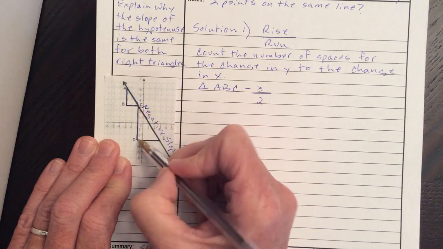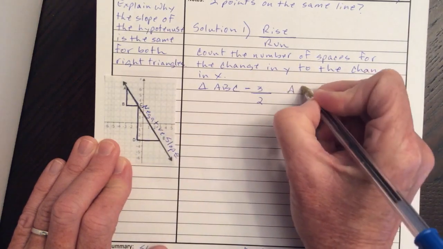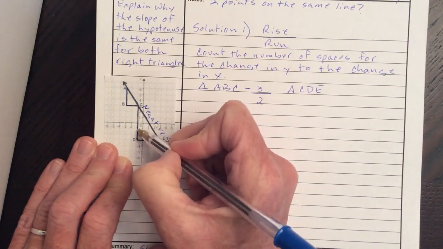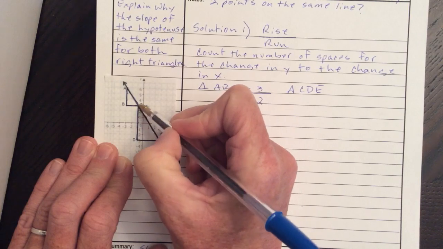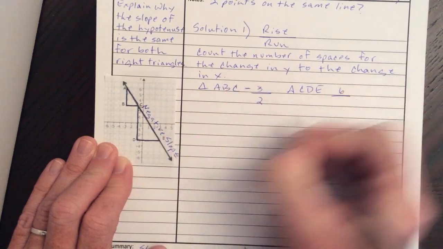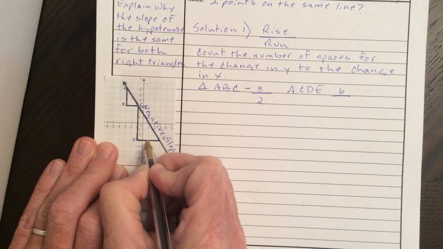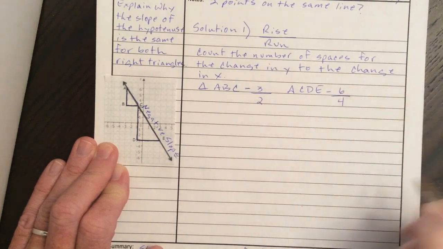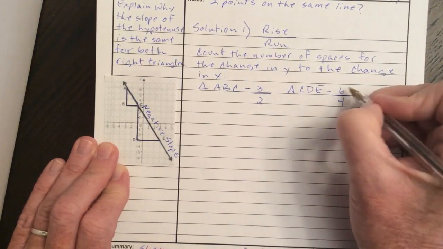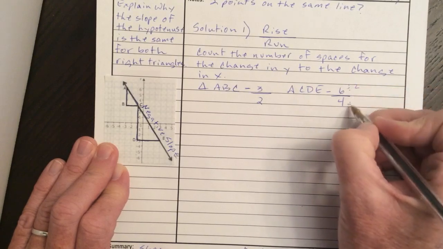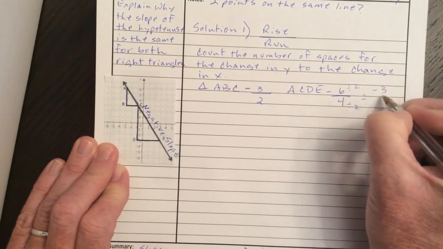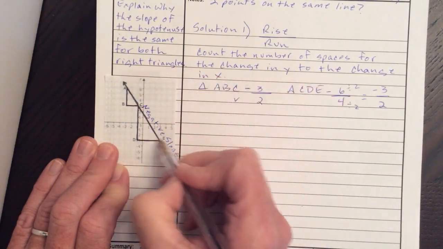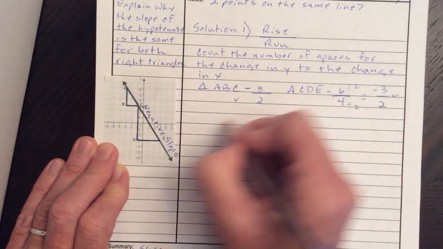For triangle CDE, let's count the rise. We have 1, 2, 3, 4, 5, 6 over 1, 2, 3, 4 over 4. And it's also negative. Now we can reduce this by 2's. So if we divide this by 2 and this side by 2, we will get negative 3 over 2. And we can see that triangle ABC has the same slope as CDE. That works. Okay?